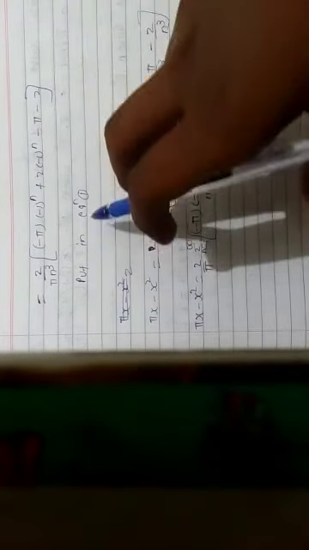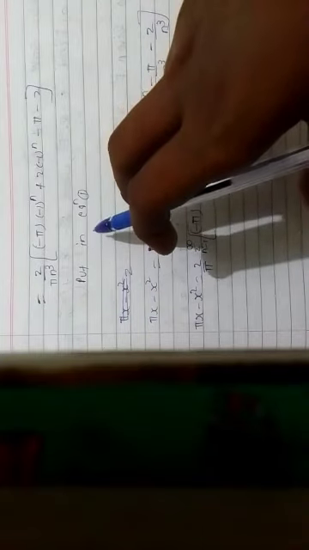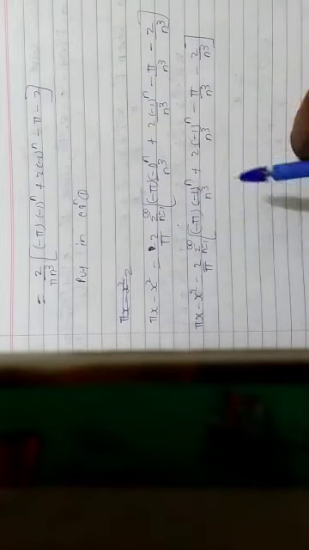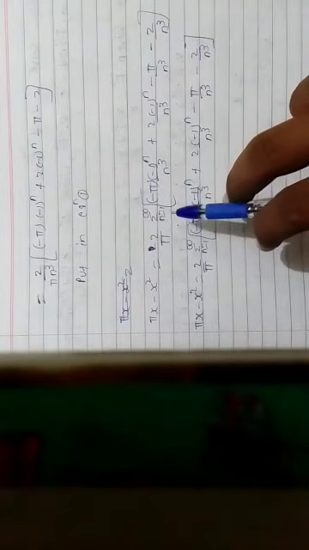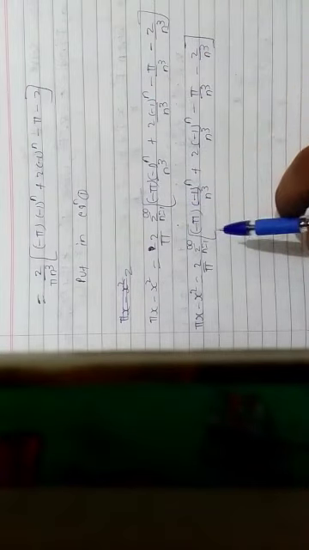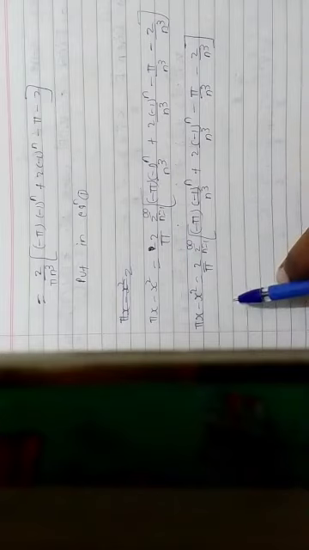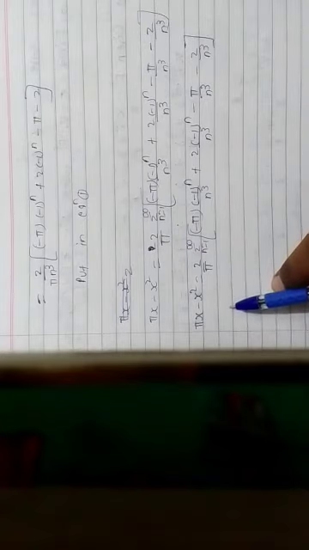Put this value in the equation 1. Then we get this, and then the rearrangement, then you get this answer. This is our required answer.